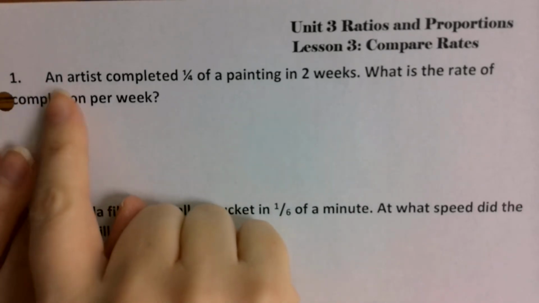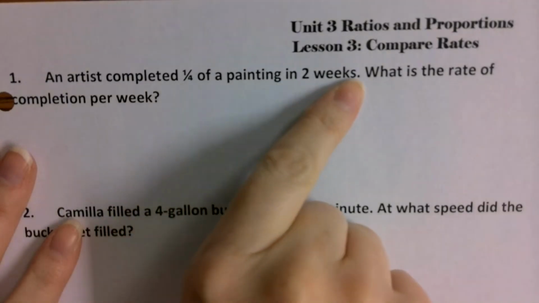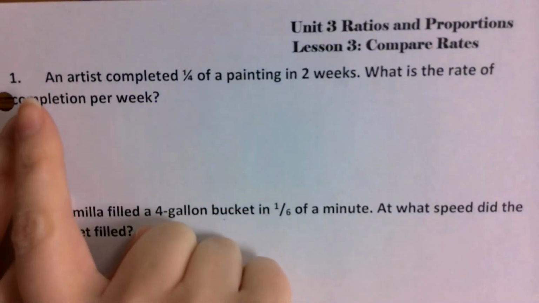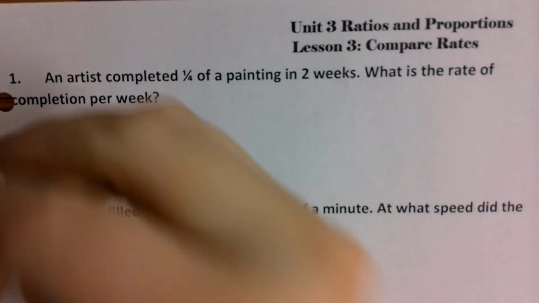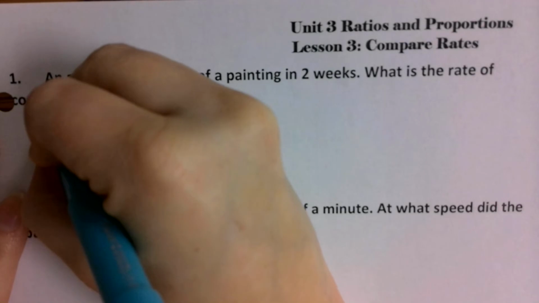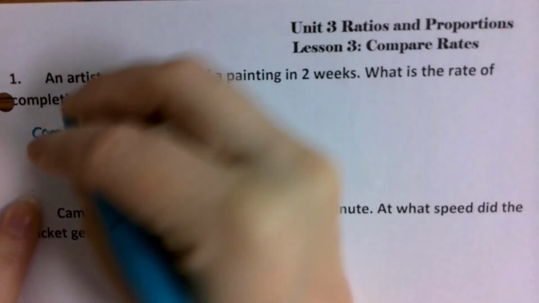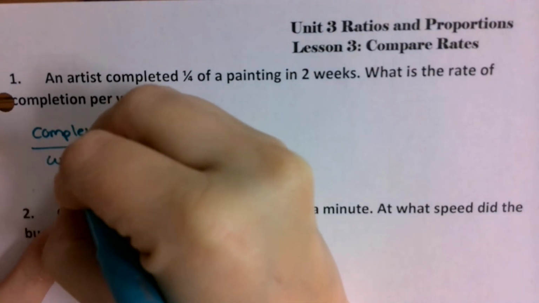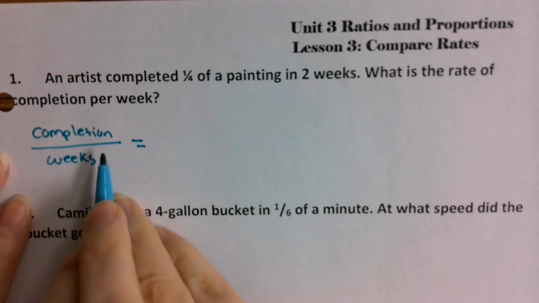So here it says an artist completed 1/4 of a painting in 2 weeks. We want to know what is the rate of completion per week. So we're setting it up as the amount of completion that occurred over the amount of weeks that occurred. So how much did the artist complete?